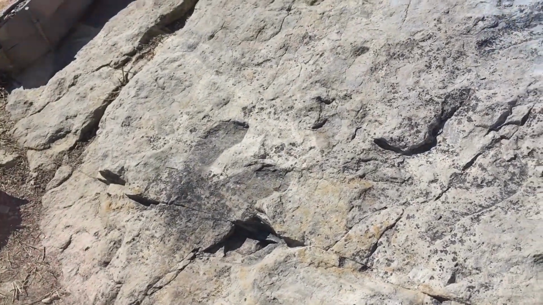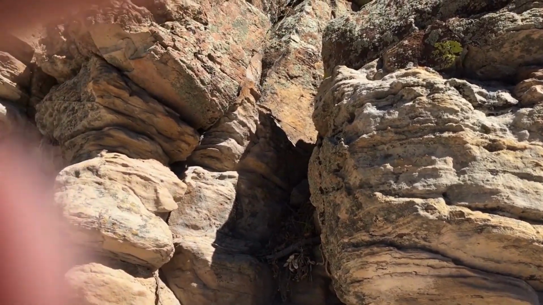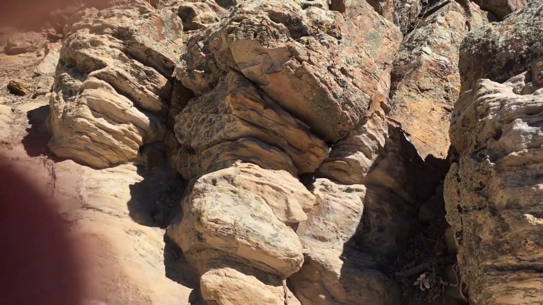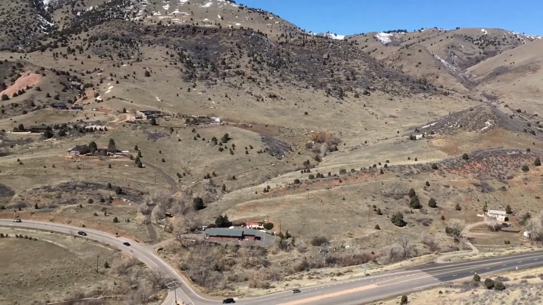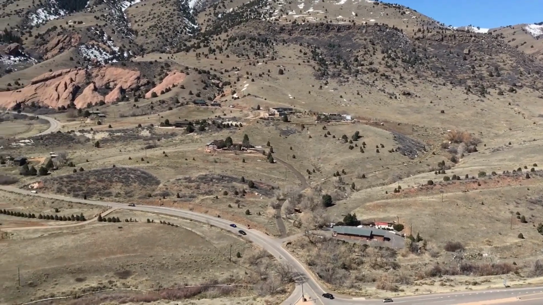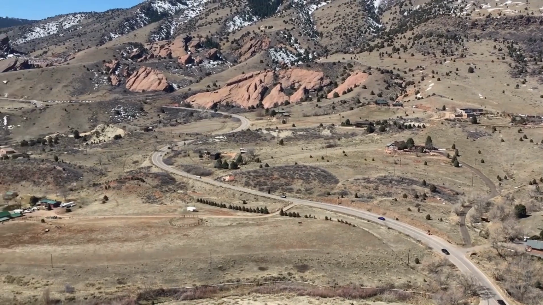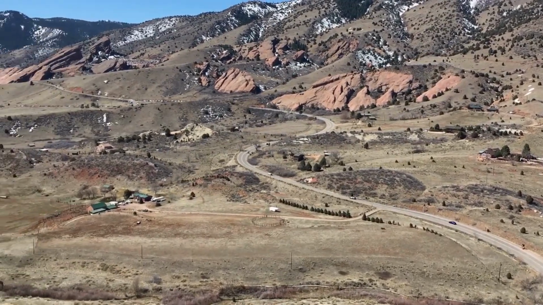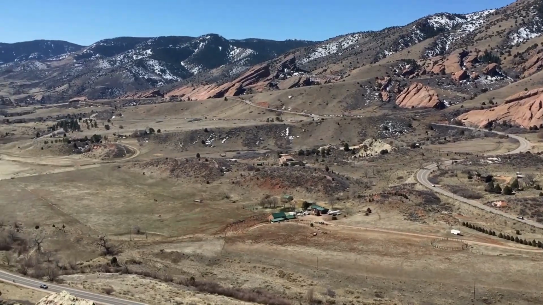As you hike further up the hillside, you find more sandstone bluffs. They're very similar to the ones in Palmer Park. And when you reach the top of the trail, you'll find yourself looking down into a valley. And just beyond, you can see more Dakota sandstone formations. The view from here looks straight down the valley.